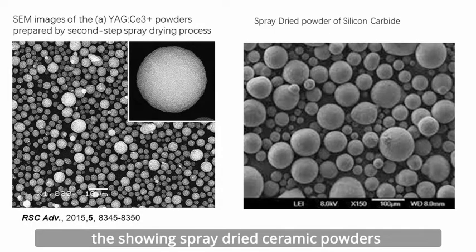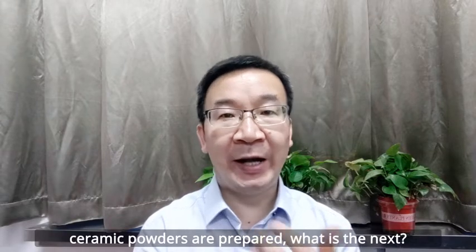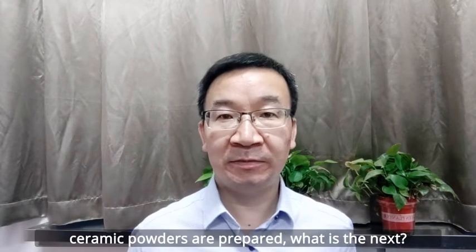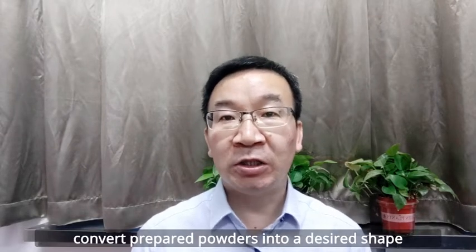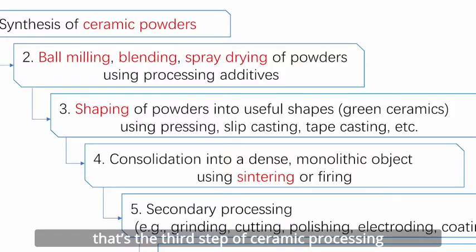The shown spray-dried ceramic powders are all regular spheres. This is beneficial to molding later. The ceramic powders are prepared now. What's next? The next step is to convert the prepared ceramic powders into a desired shape. That is the third step of ceramic processing.